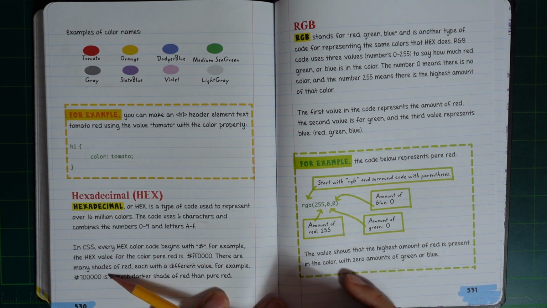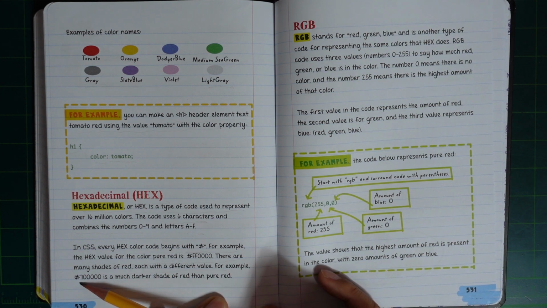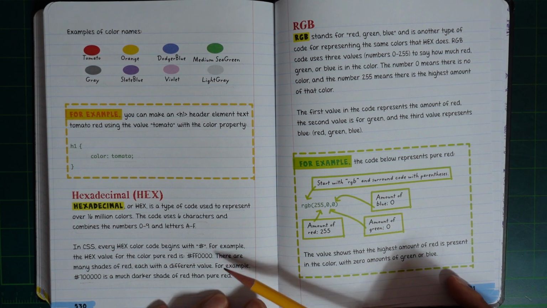There are many shades of red, each with a different value. For example, #700000 is a much darker shade of red than pure red.